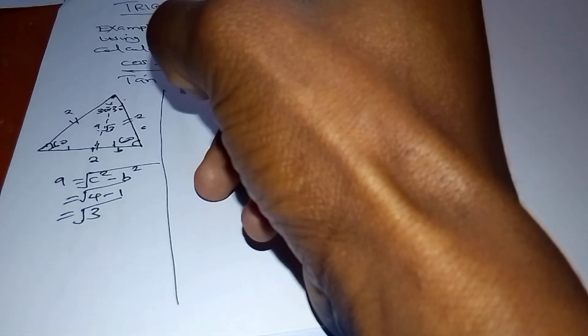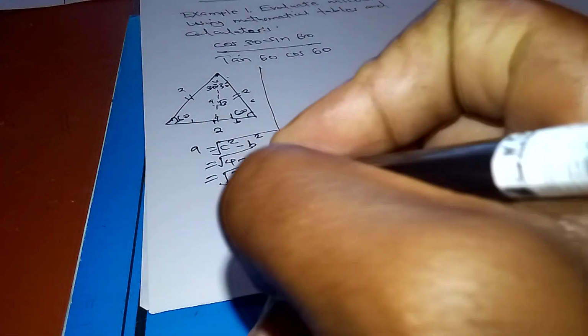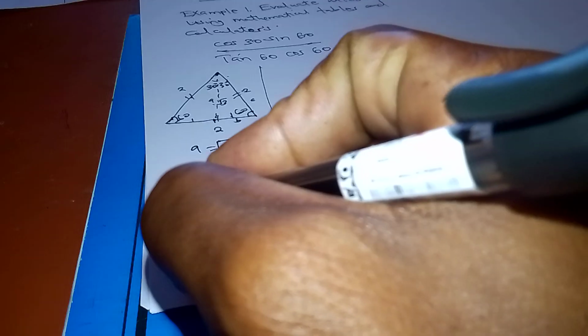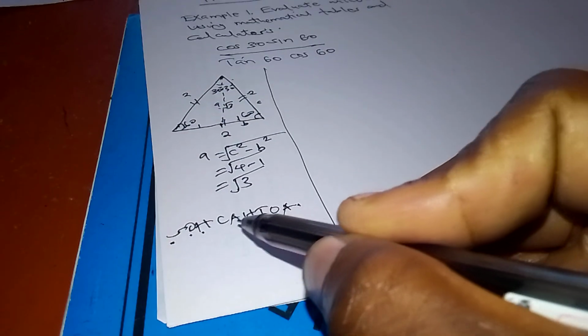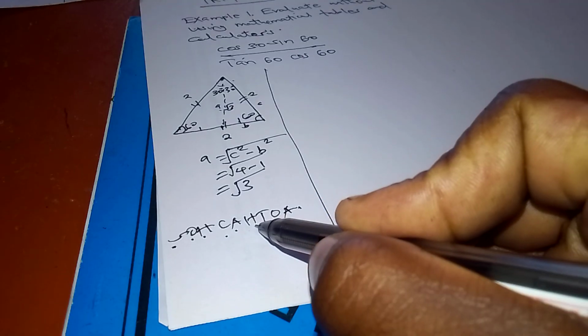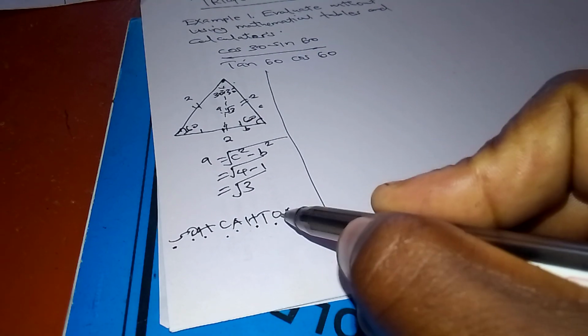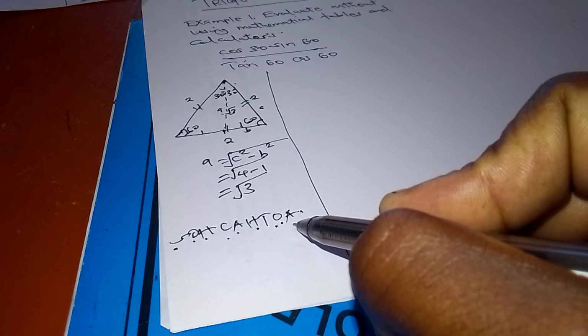Now being that you have the basic content, we can have a look at it together. But before then, look at our basic formula of solving trigonometry. We have SOHCAHTOA. Sine theta is equal to opposite over hypotenuse, cos theta is equal to adjacent over hypotenuse, and tan theta is equal to opposite over adjacent.